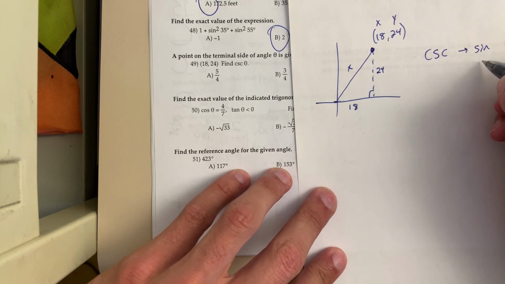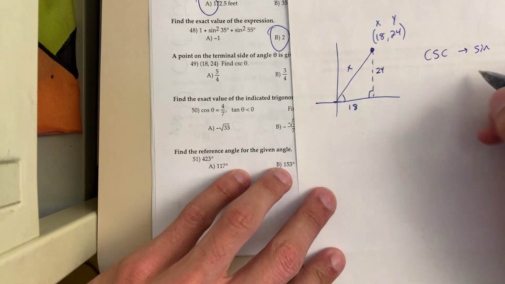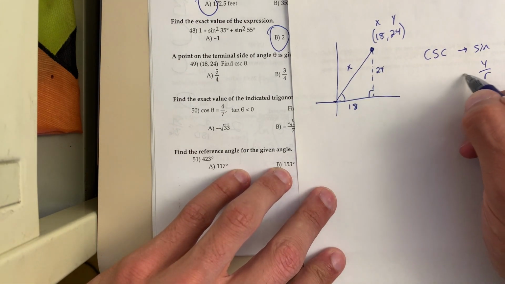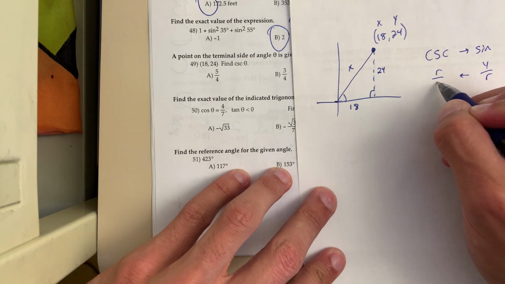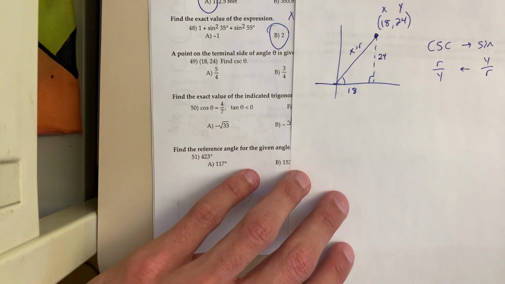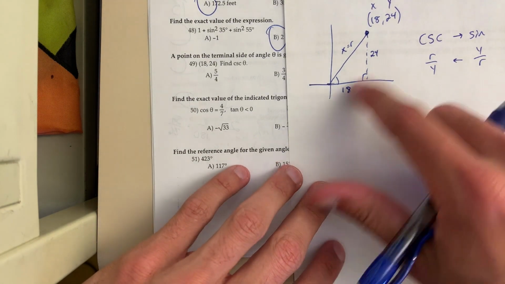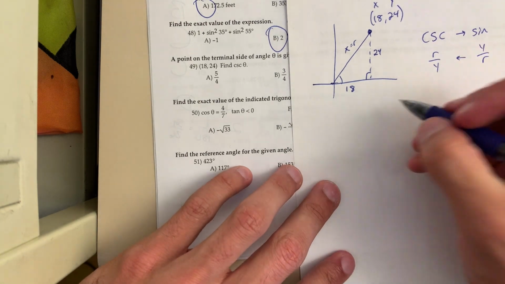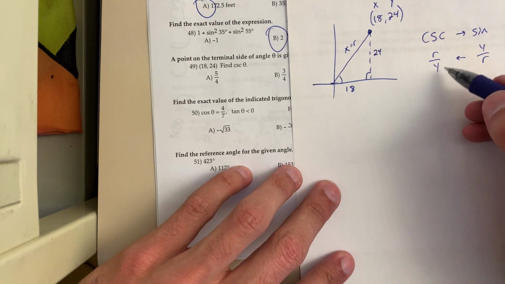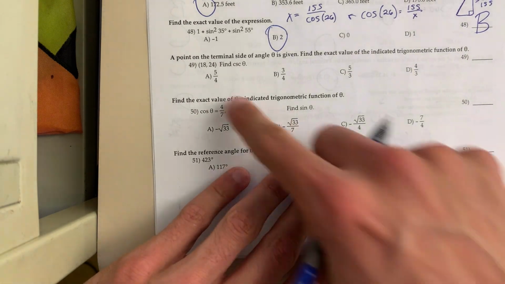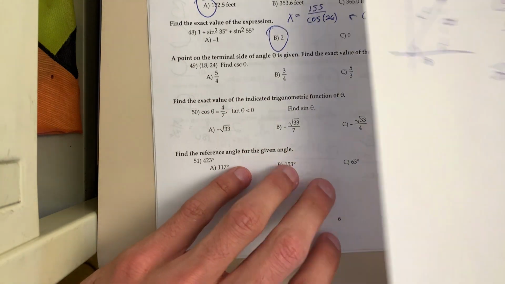So if sine is opposite over hypotenuse, or in this case, y over r, cosecant would be r over y, and r being another word for my hypotenuse. So I need to find that hypotenuse, just Pythagorean theorem, and then I need to do that hypotenuse over my y coordinate. So I know it's going to be something over 24, but you see these are reduced, so I'll end up having to reduce.